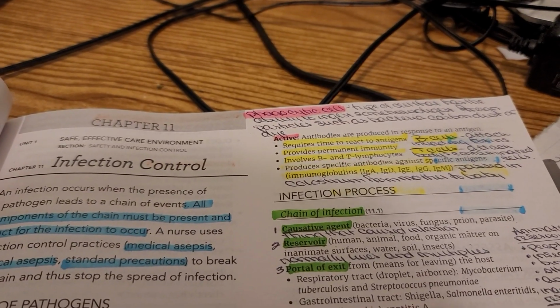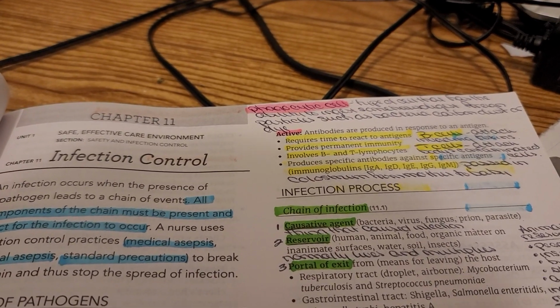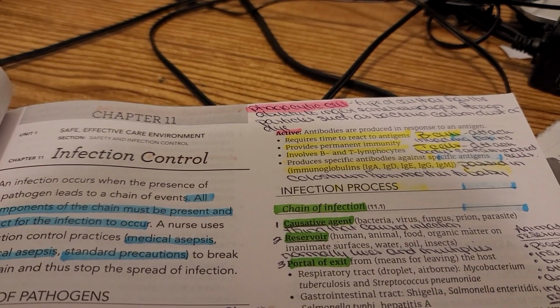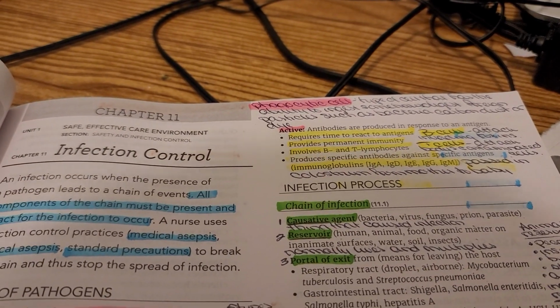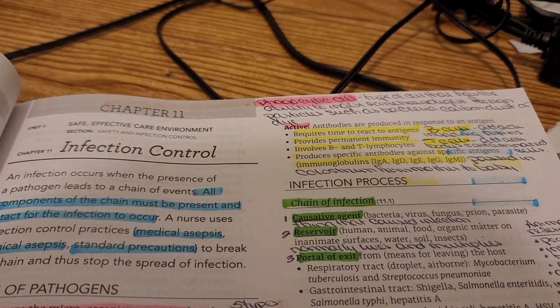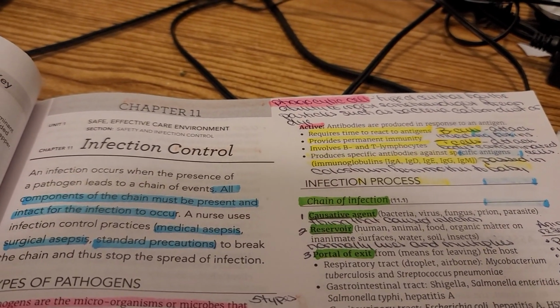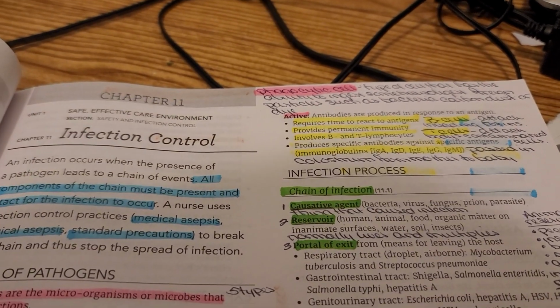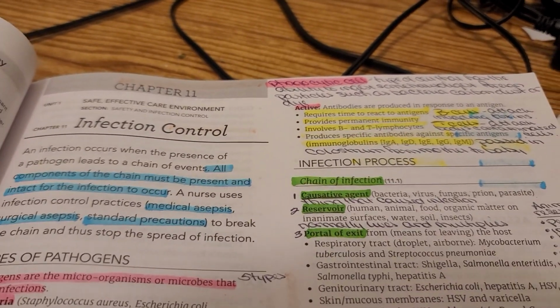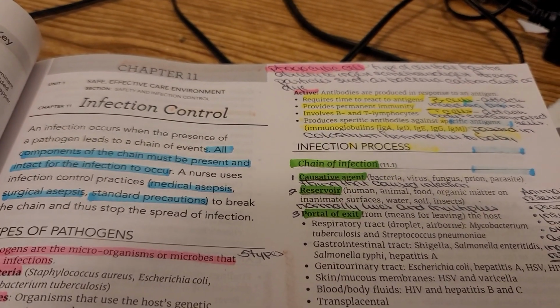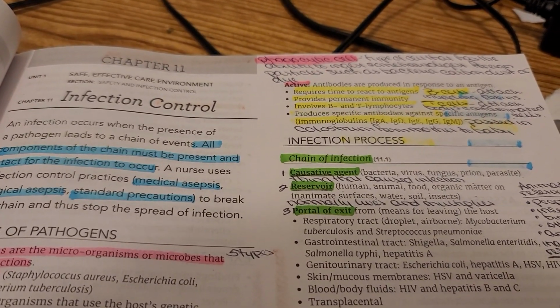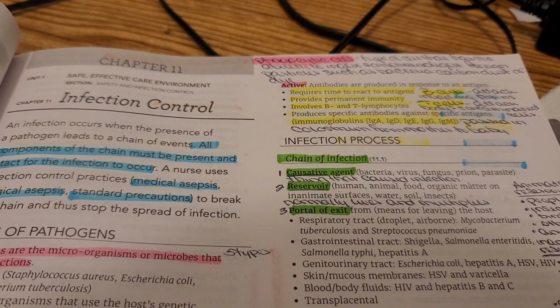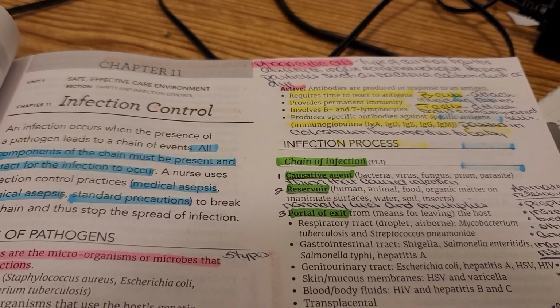Infection process. Chain of infection. Causative agent: bacteria, virus, fungus, prion, parasite. And then I put causative agent: the thing that caused the infection. Then reservoir: human, animal, food, organic matter on inanimate surfaces, water, soil, insects.